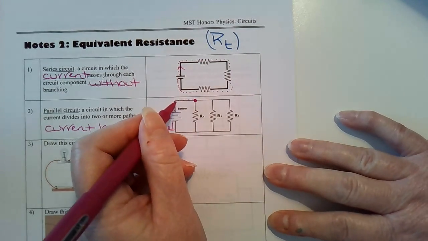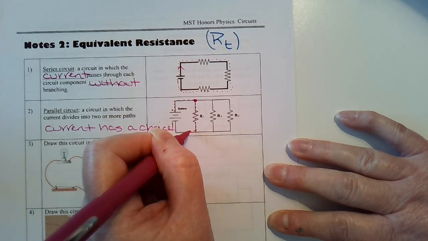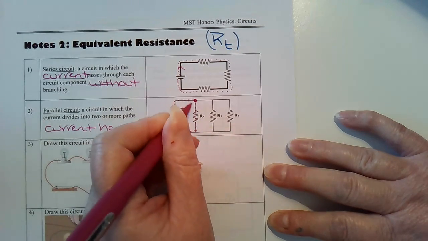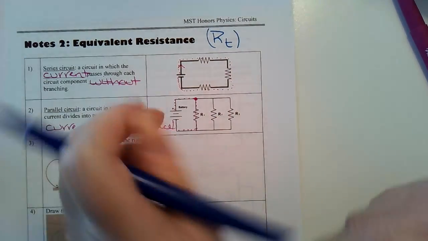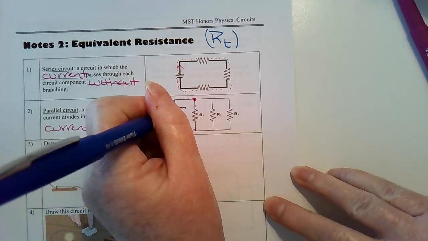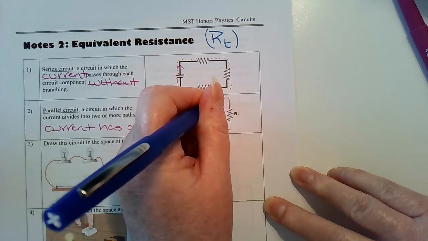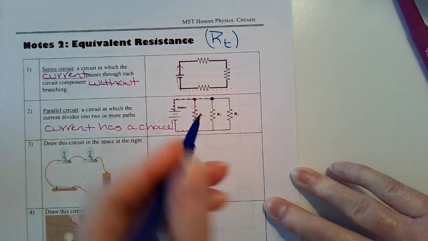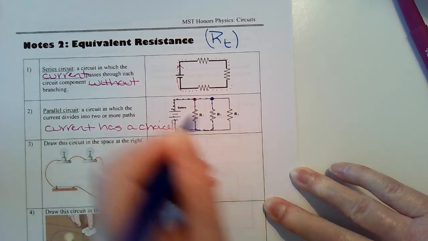You now could go through R1, so you could go like this, march, march, march, and you could be back. Or maybe your friend came out of the battery and went like this, march, march, march. Oh, look, he has a choice. He's reached a junction. He could go instead through R2, march, march, march.